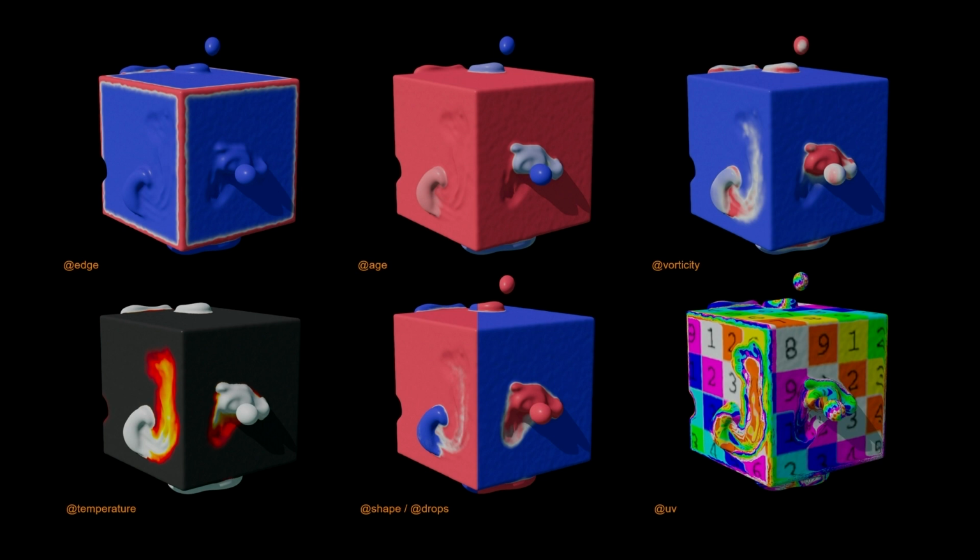And again, I've seen before, even smoke simulations where people would be storing velocities, or it would even be in a format of .sim, and it would take terabytes of space on a hard drive. So keep what you really need. And here, aside from color and ID, which is the obvious must, I had the edge attribute, age, vorticity, temperature, and essentially the shape drops and the UV. And I knew I could start playing around again with some fancy rendering.